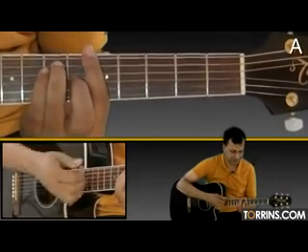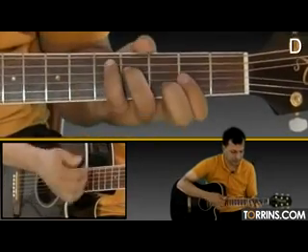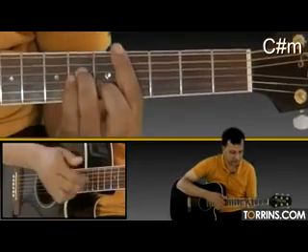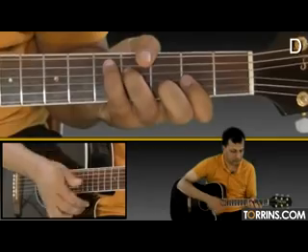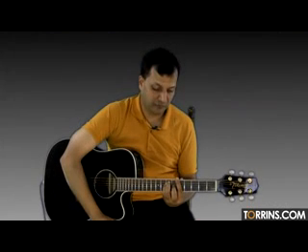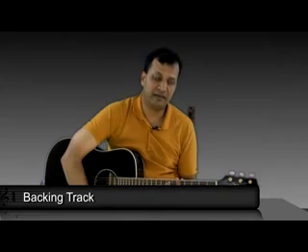So that's pretty much the chord progression which I wanted to show you. Now let's try and play along with the song, and let's see how it sounds.